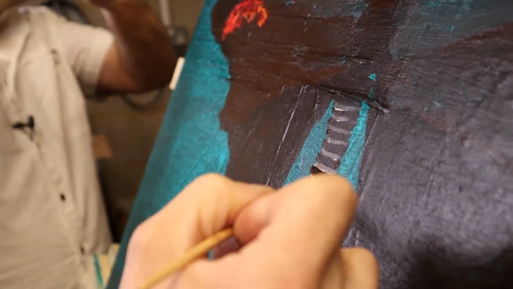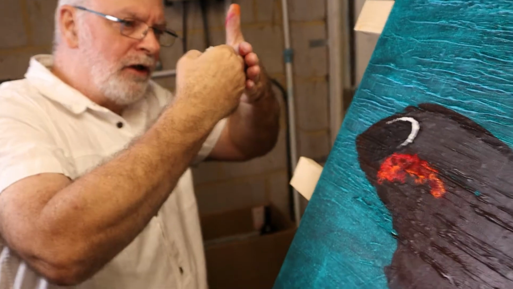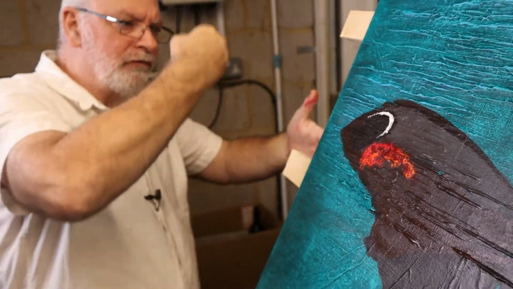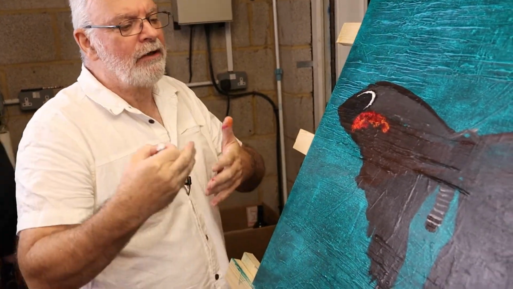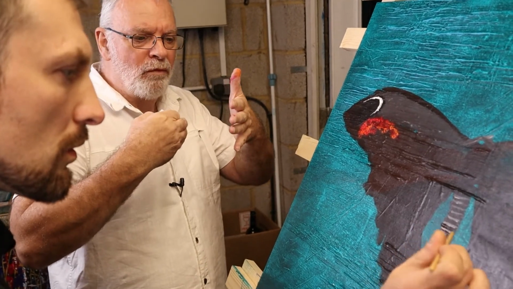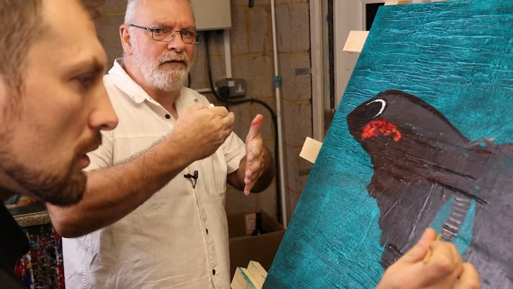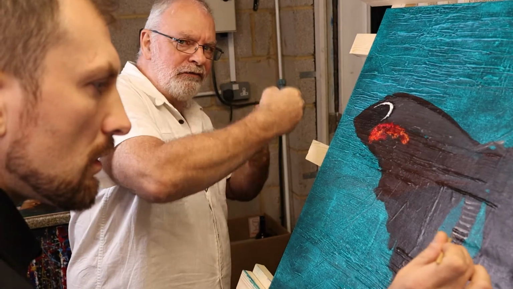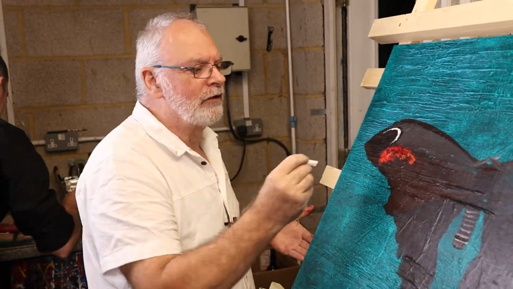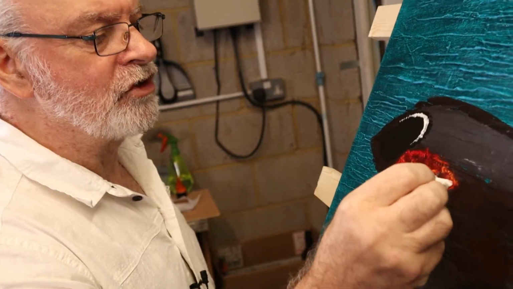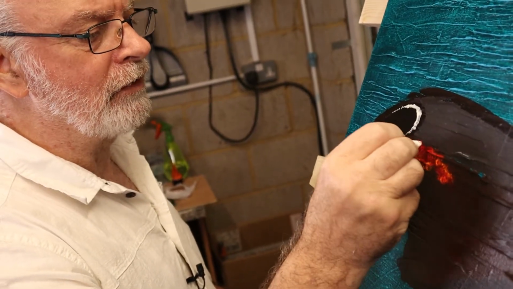Whenever you look at something in real life, it's one thing in front of another, in front of another, in front of another, and it gives the impression of depth. When I'm layering colours, you don't intellectually work out that there's one thing in front of another. Your eye perceives depth. So that's what I'm looking for. So you see a little bit of the orange through the red, a little bit of the red through the orange.